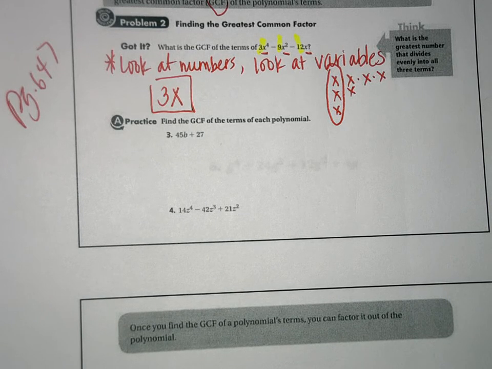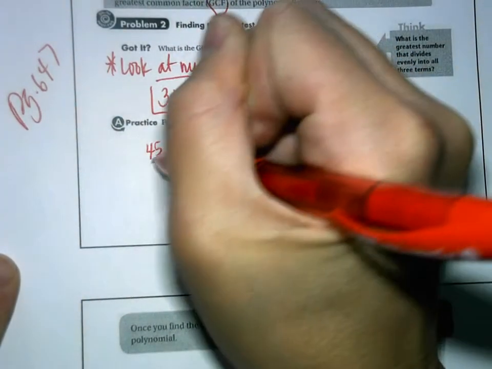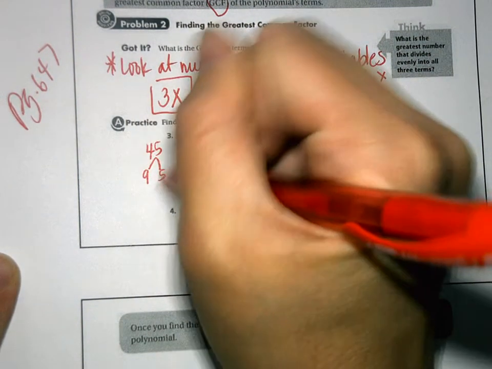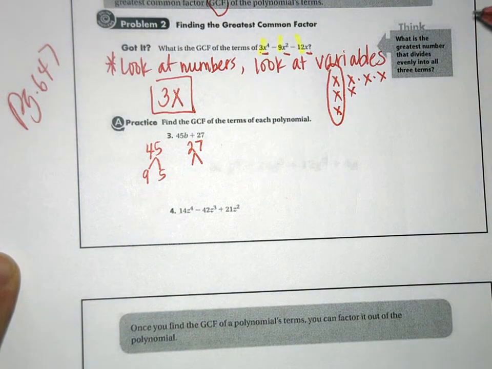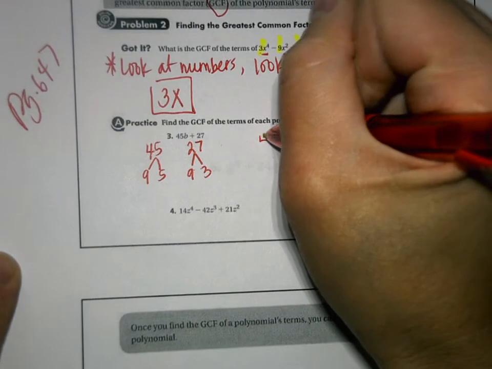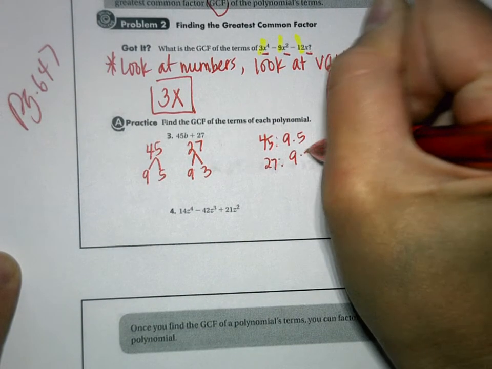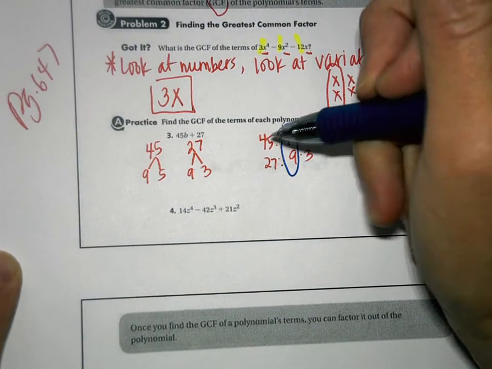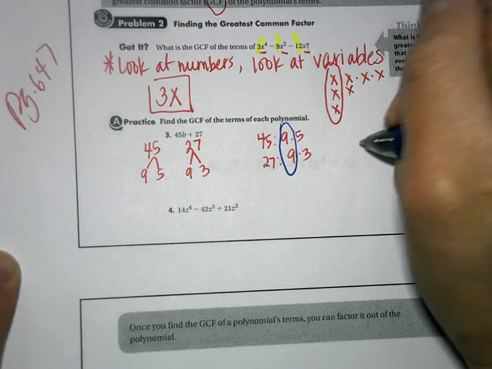So if you're looking at your numbers, let's say we break 45 down, so let's start a factor tree with 45. 45 breaks down to 9 and 5. Now I can break 9 down further, but I'm going to wait there for just a minute, and I'm going to take 27, because I know that 27 breaks down to 9 and 3. Now I notice, if I write it out like this, 45 is 9 times 5, 27 is 9 times 3. They both have a 9 in common. If I had split those 9s up, each of them would have had 2 3s in common. So my GCF on this problem is 9.